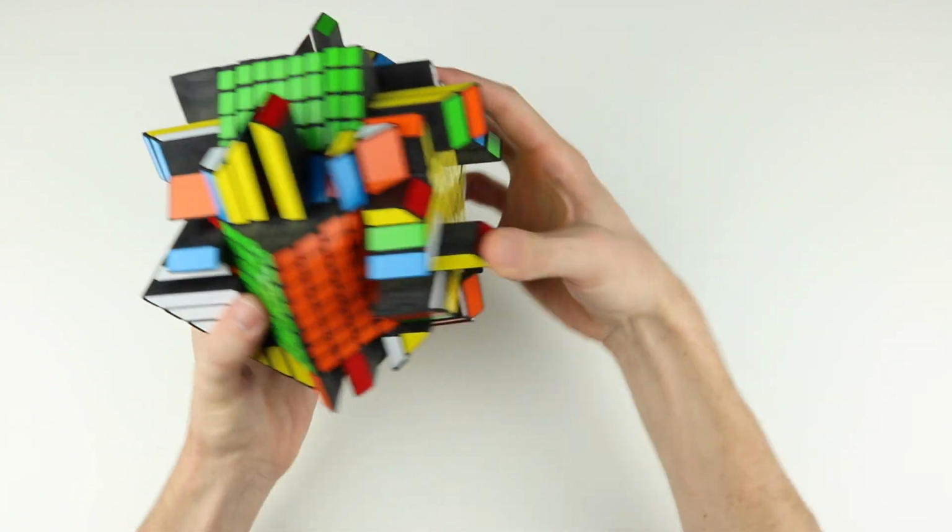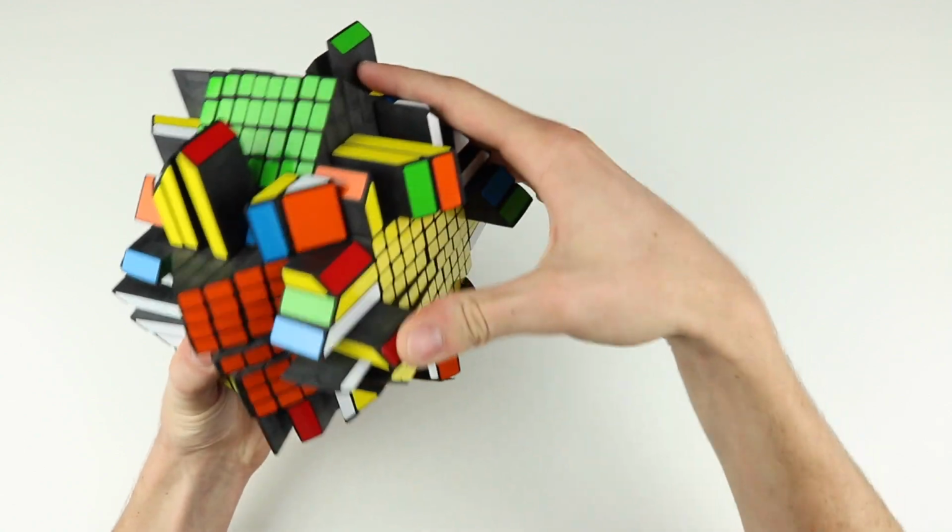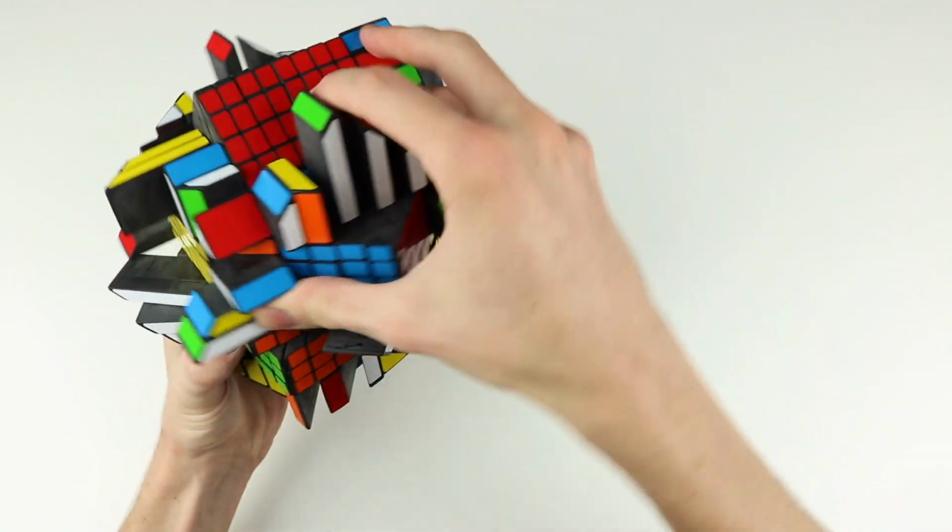Okay, so let's find this other green and white. I think it's in this layer. Yep.